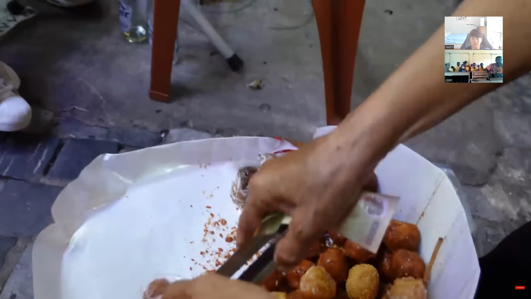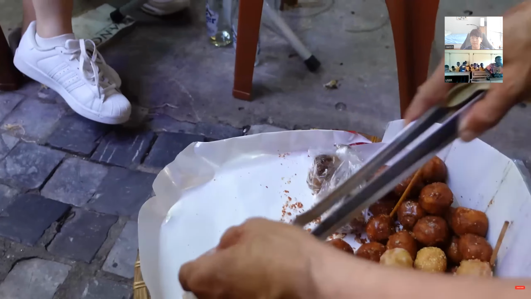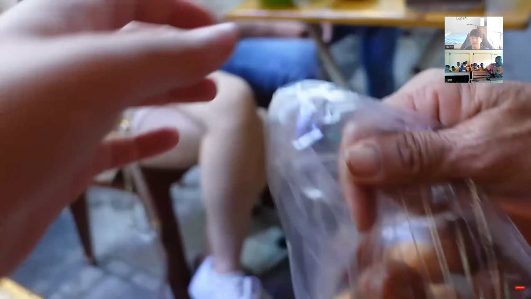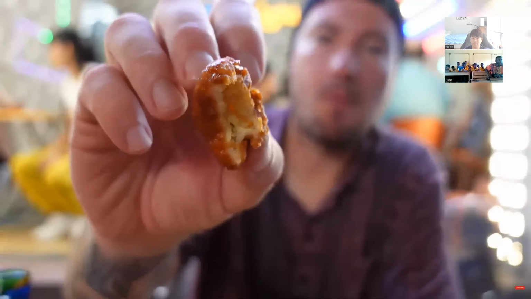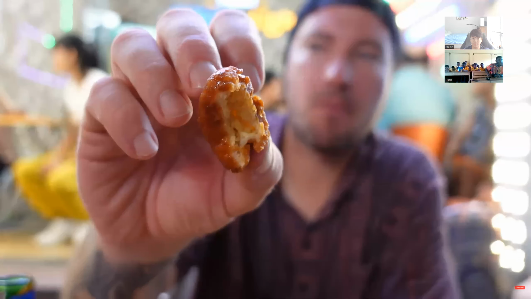The best thing about Hanoi for us was the street food scene. As soon as we walked out of our hotel, we could walk in any direction and we knew we were going to get some great food, so that was probably the #1 thing for us there.